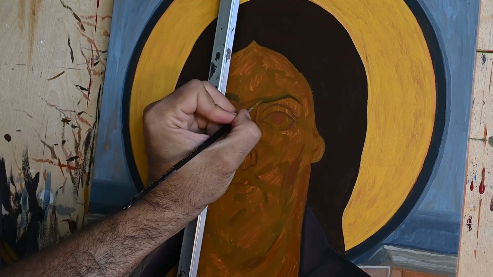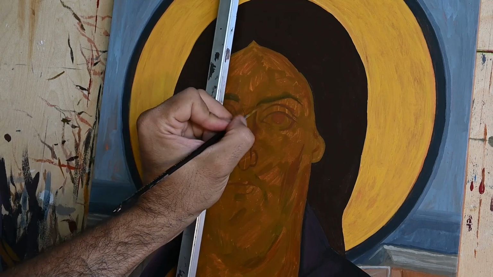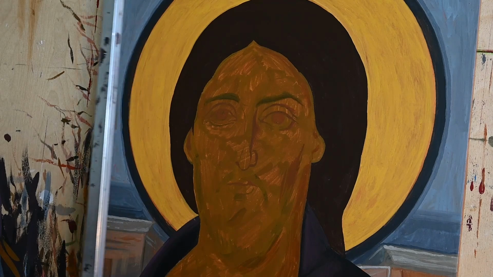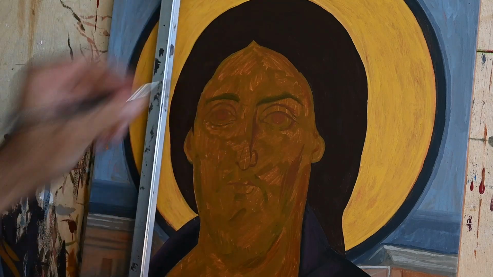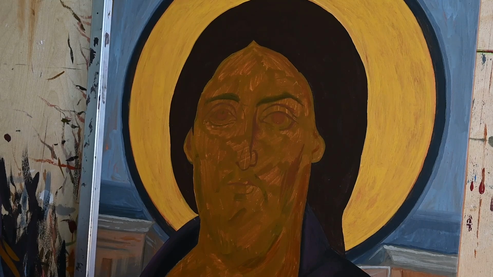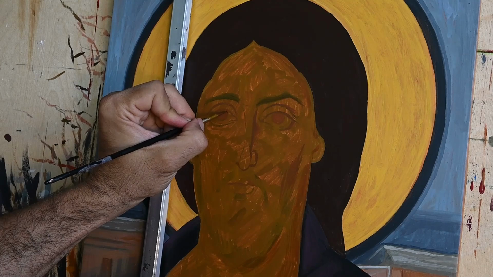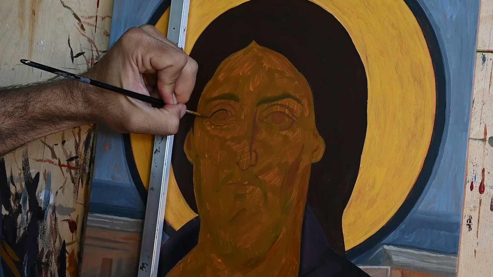So I create this darker color, very similar to the proplasmos of my hair, and then by adding cadmium yellow and making it a little more greenish, I will softly blend this darkness of the eyebrows towards the upper side of the eyebrows just a little bit.